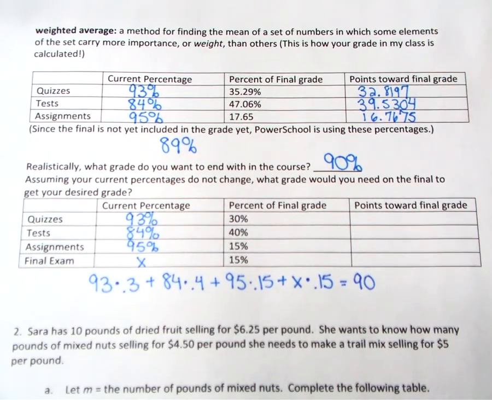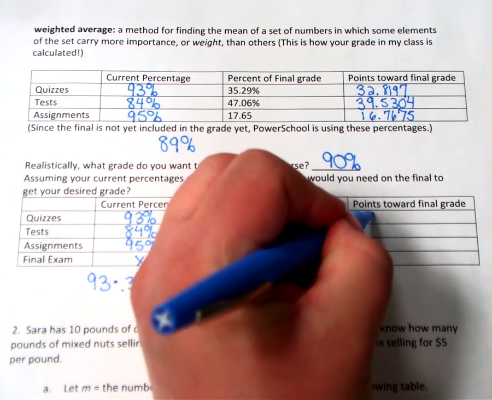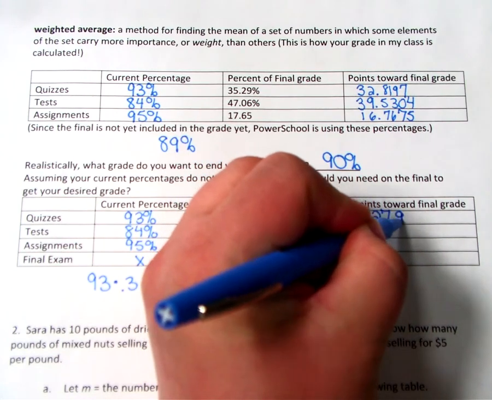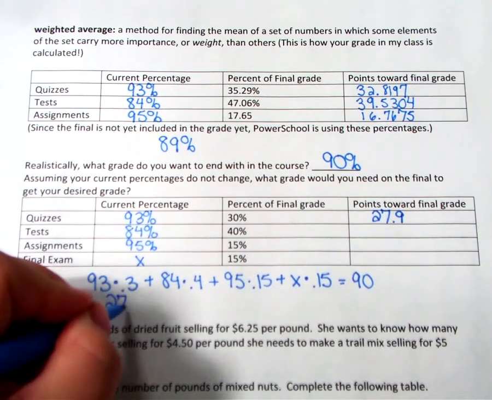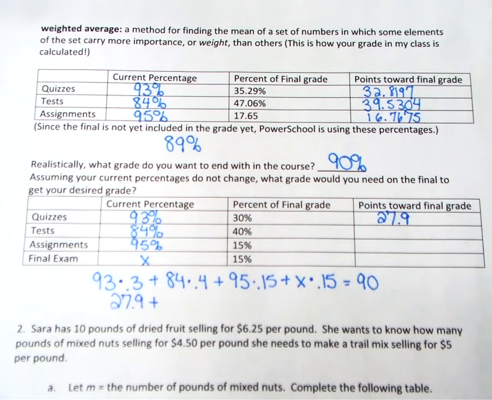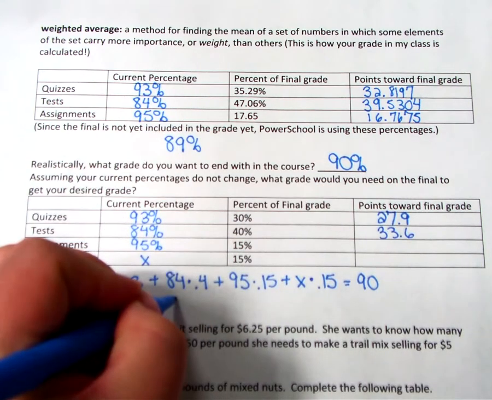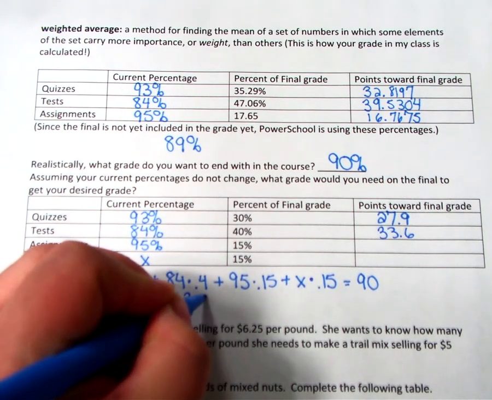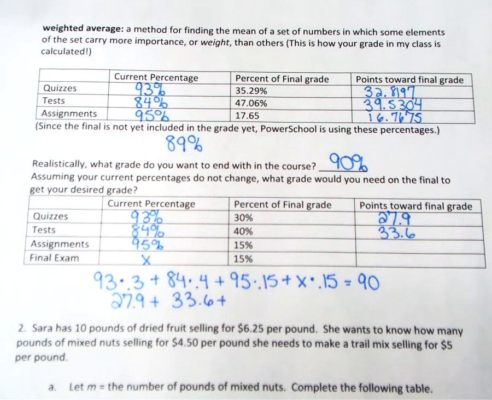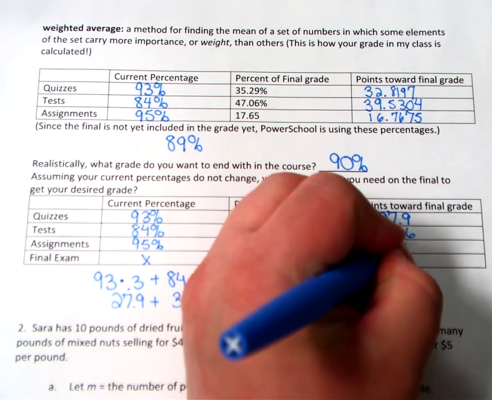So 93 times 0.3 gives me 27.9 points. 84 times 0.4 gives me 33.6 points. 95 times 0.15 gives me 14.25 points.